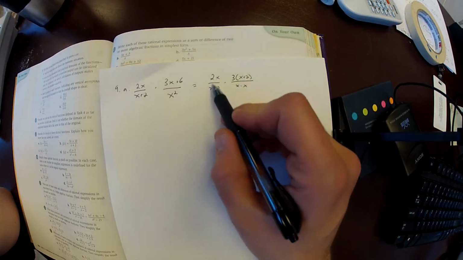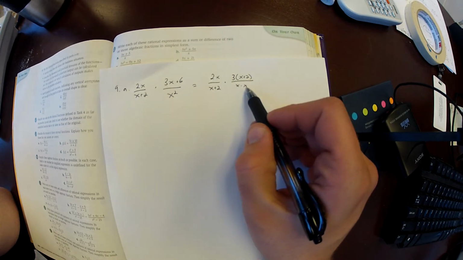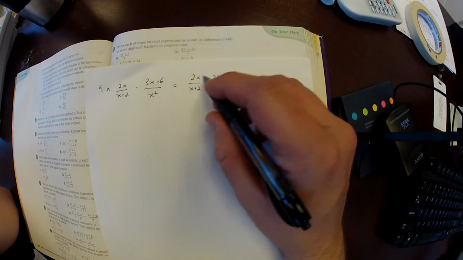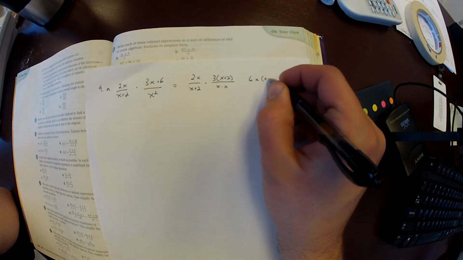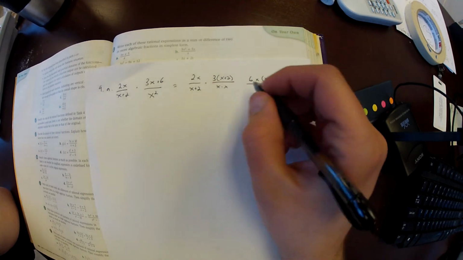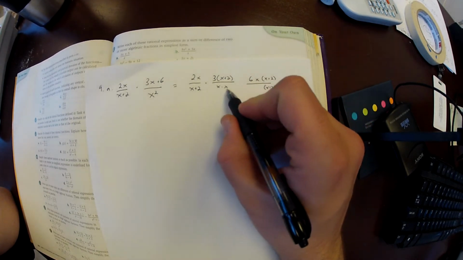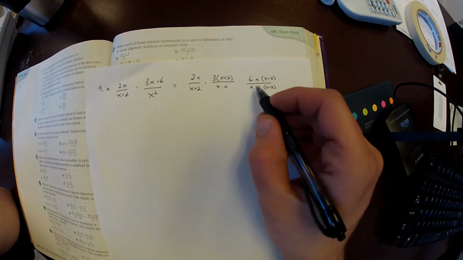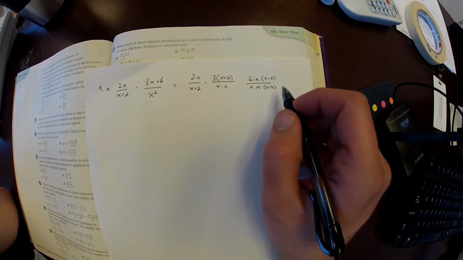So if we look at what's happening here for multiplication, we multiply across the numerator and across the denominator. When we do that, the top would become just the product of 2 times 3, which is 6, and then x plus 2. And on the bottom, we would have x plus 2, and then x times x. And that takes care of all of our multiples. Then we'll take care of the simplifying when we cross off like factors.